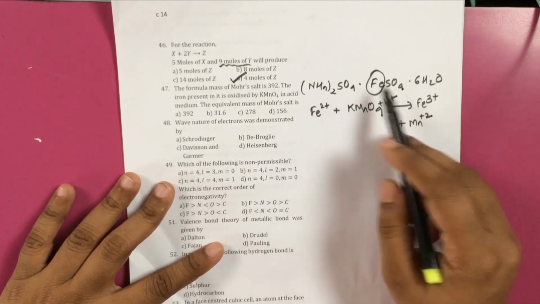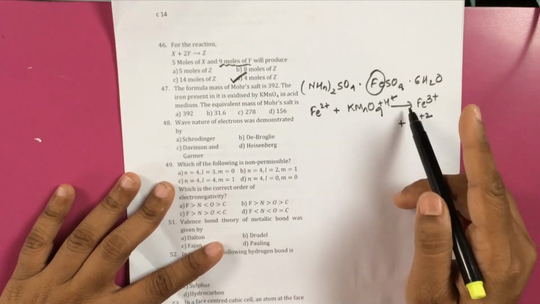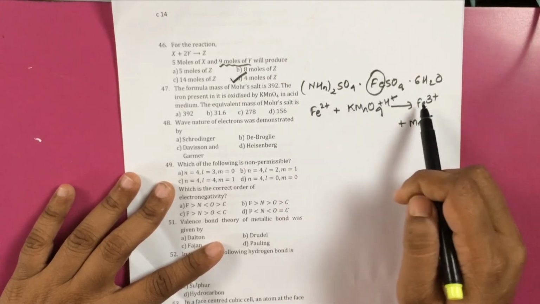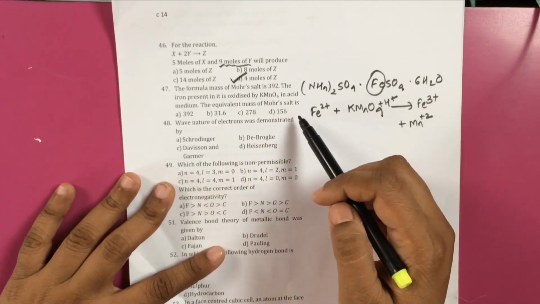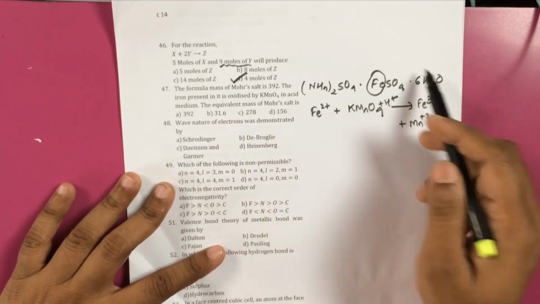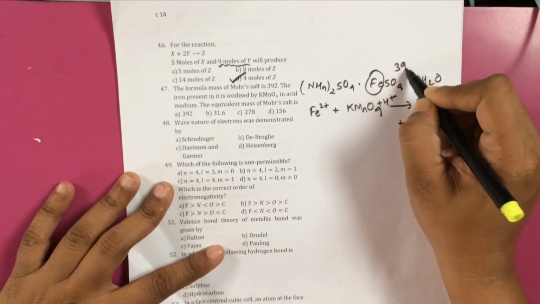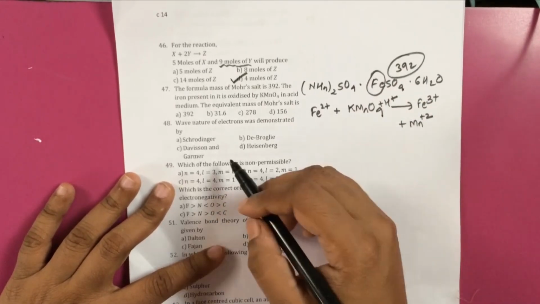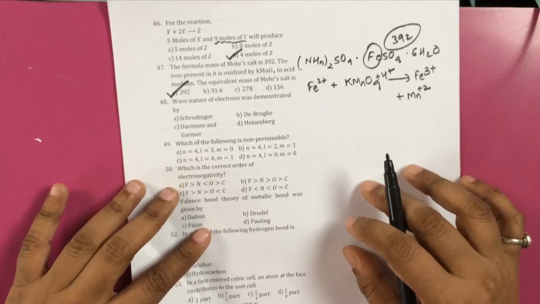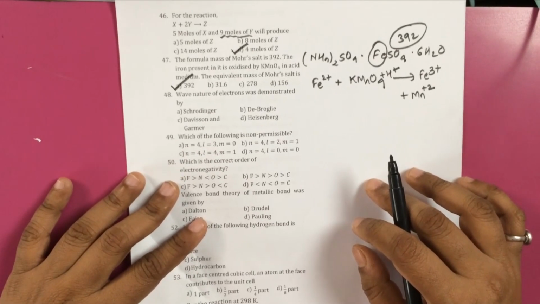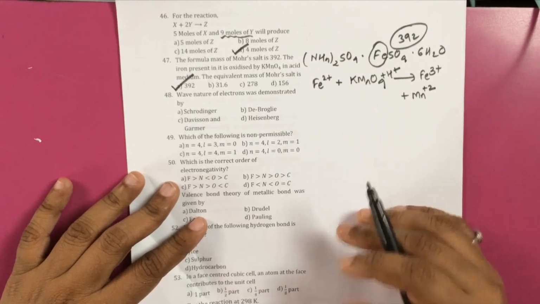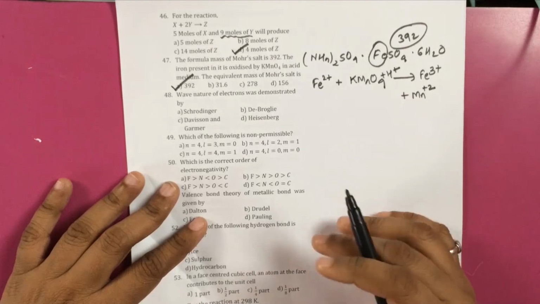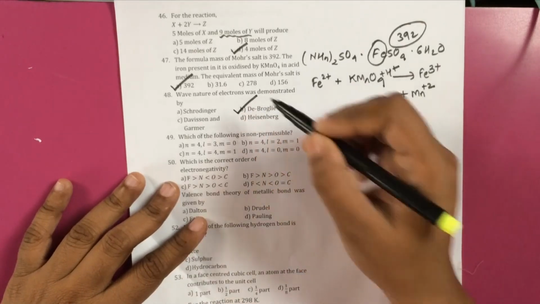Now in this case, the change in oxidation state of Fe is only +1, that is a difference of 1 electron. So to calculate the equivalent mass of the Mohr salt, I need to divide it by 1. The molecular weight of the Mohr salt is 392. If I divide it by 1, I'll get the same answer. Therefore, option A. Question number 48. The wave nature of electron was demonstrated by de Broglie, who has given the dual nature of the wave, that is for electrons also. Therefore, option B.